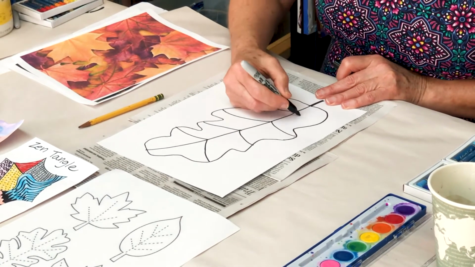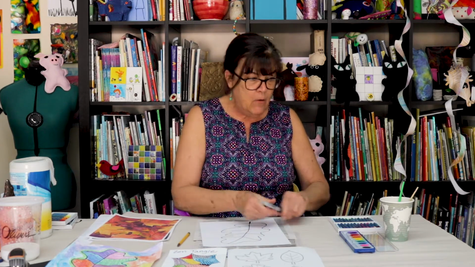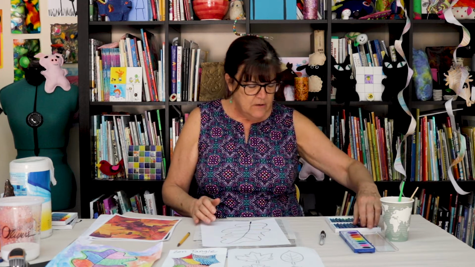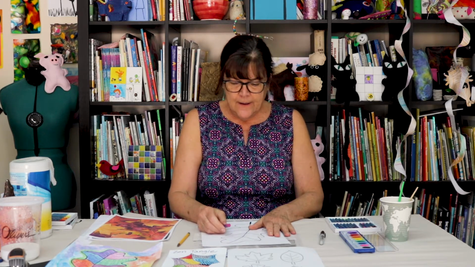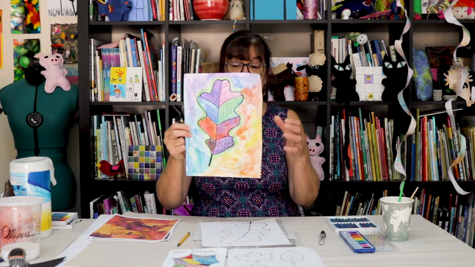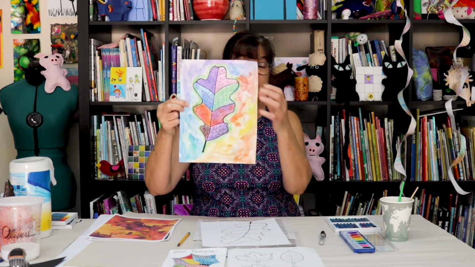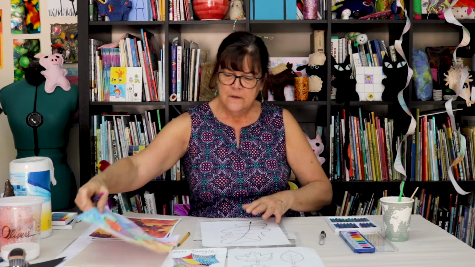Kind of cool. Okay, now I have my leaf, and now I'm going to get my oil pastels, and in each of the leaves, I'm going to make a different design. Mine is kind of fanciful colors. If you wanted to do a theme, I've got kind of cool colors on this side and warm colors, kind of autumn colors, on this side. I just did kind of crazy colors, but you could do whatever you like.